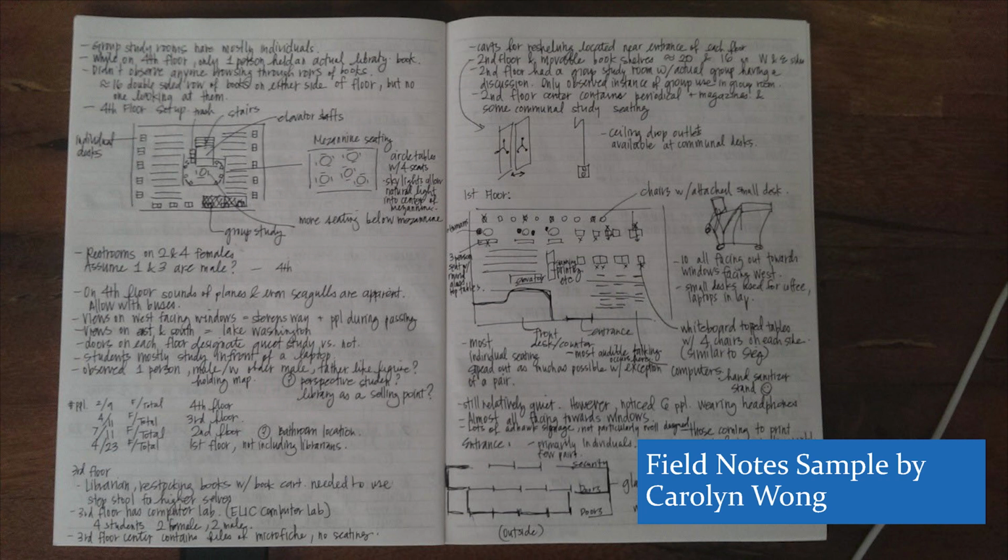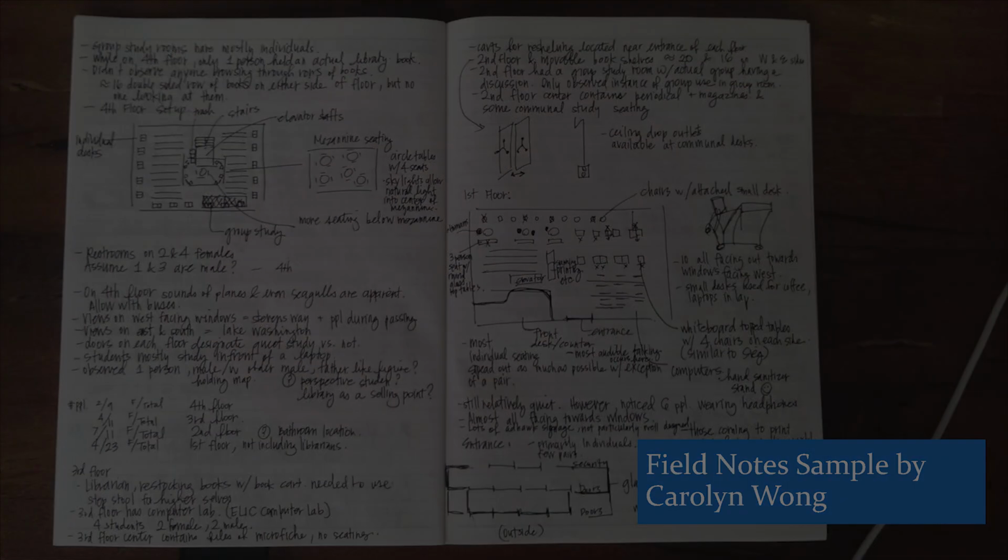Even an odd question about the restrooms, saying on 2 and 4 there's females, but I assume 1 and 3 are male, which leads you to wonder if they ever made it down to floor 1 and 3 to verify that, or if something else was going on when they were looking at that information.